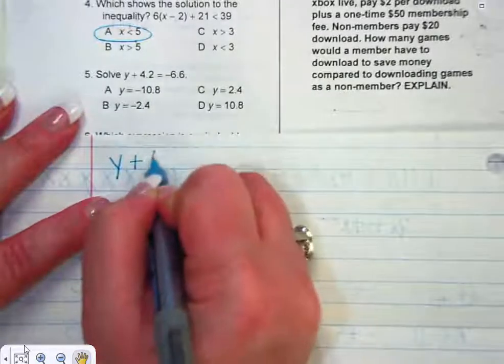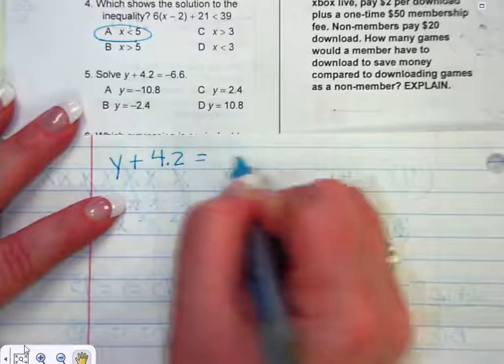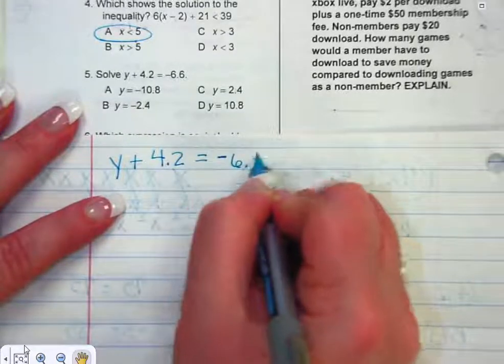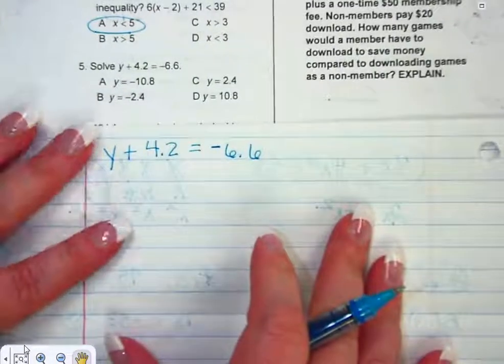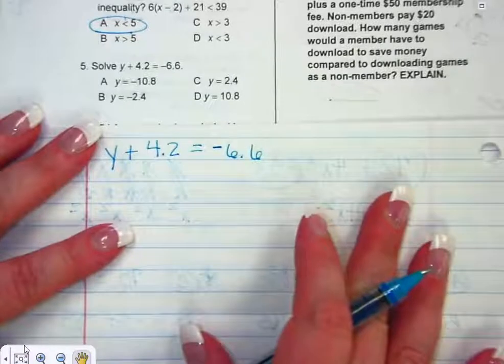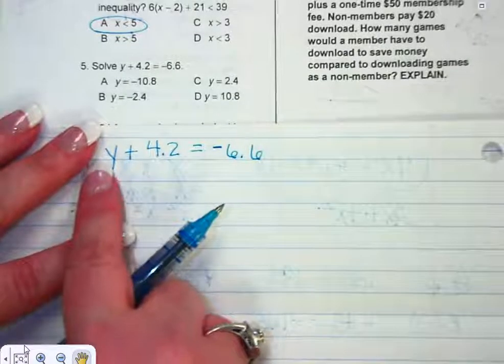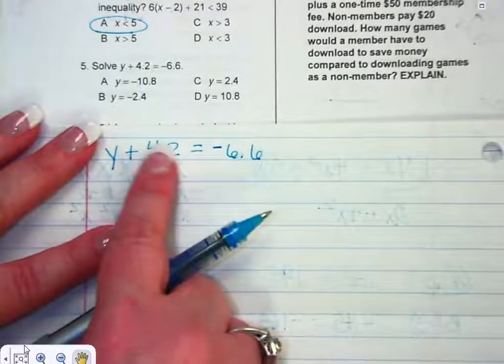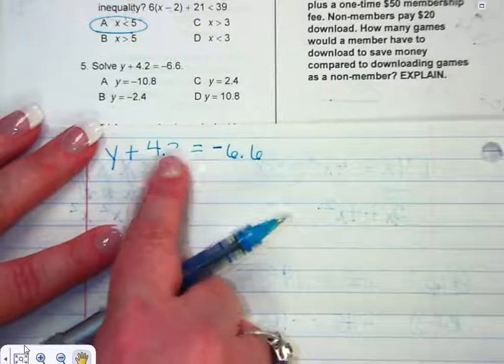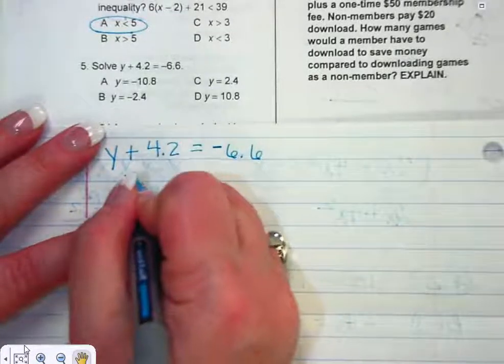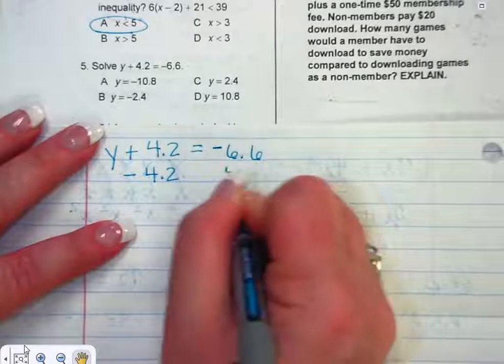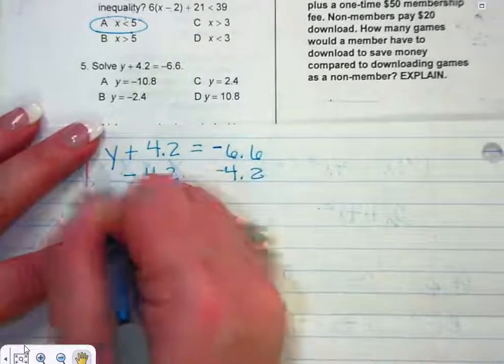y plus 4 2/10 equals negative 6 6/10. This is a 1-step equation. The y needs to be by itself. That means I need to do the opposite of adding 4 2/10, which is subtracting 4 2/10 from both sides.